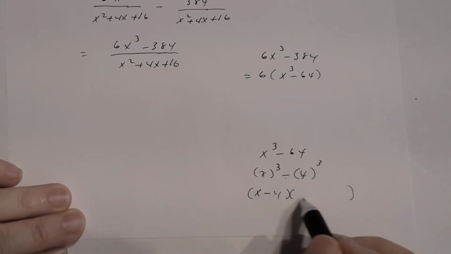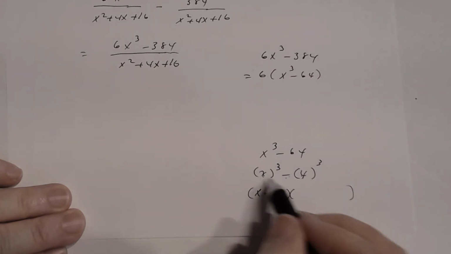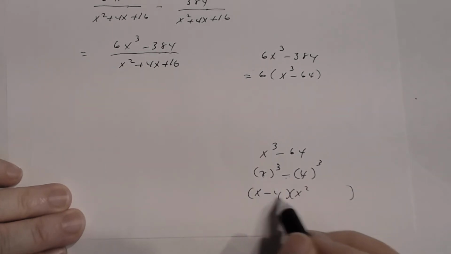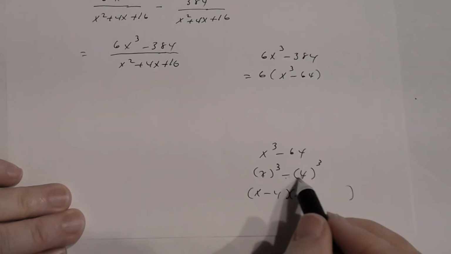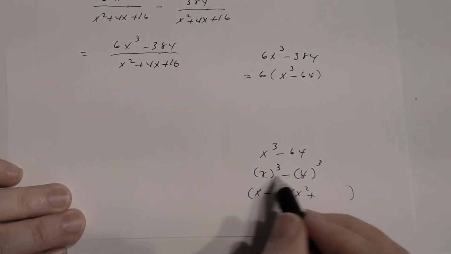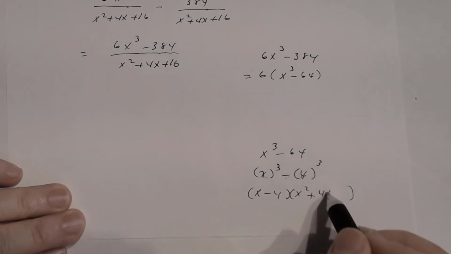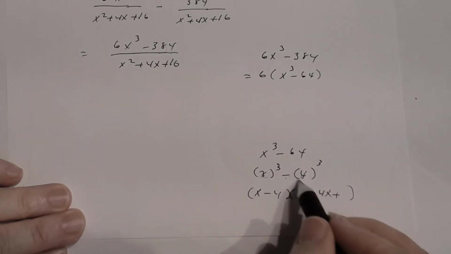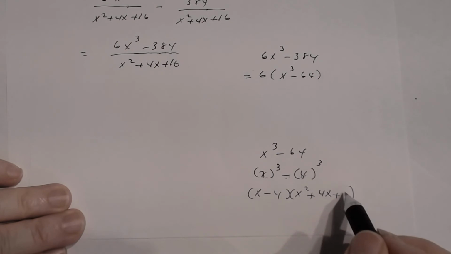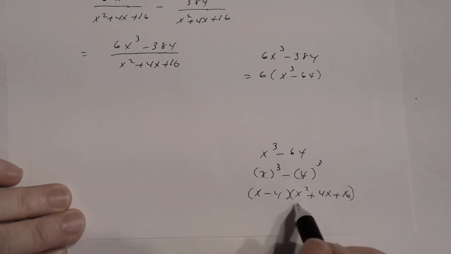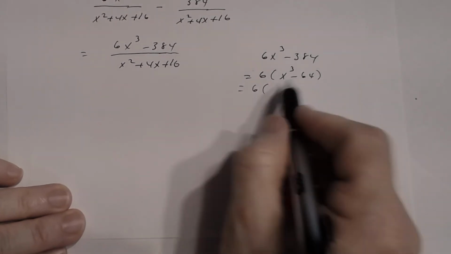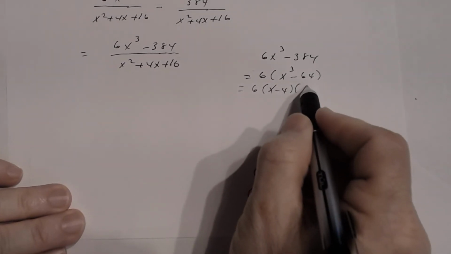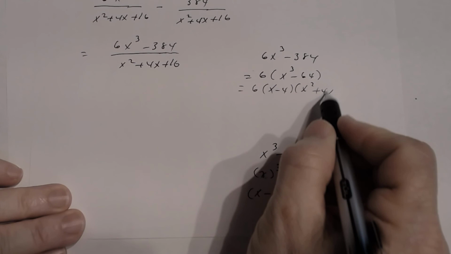And the trinomial will be this squared, so that's x squared, and then plus, because it's always the opposite of this sign, the product of these two factors, so 4 times x, and then plus the last, so plus 4 squared, that's 16. So that becomes 6 times x minus 4 times x squared plus 4x plus 16.